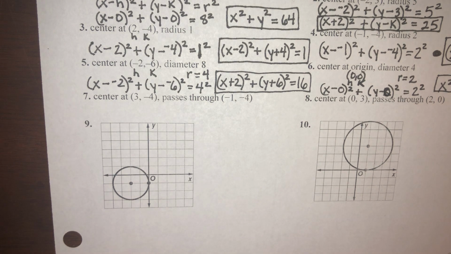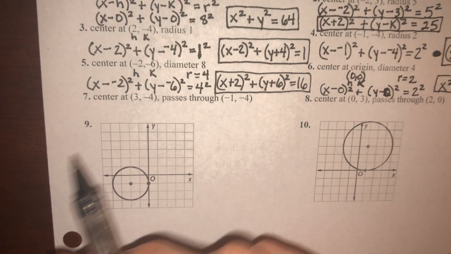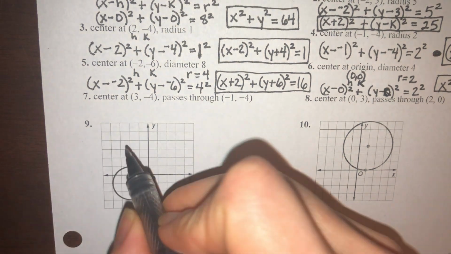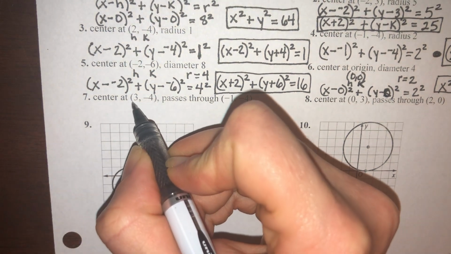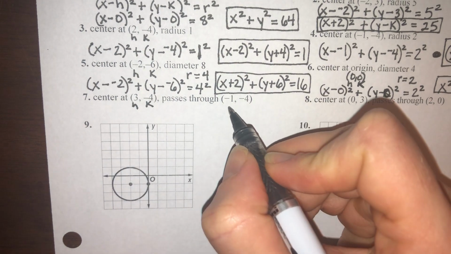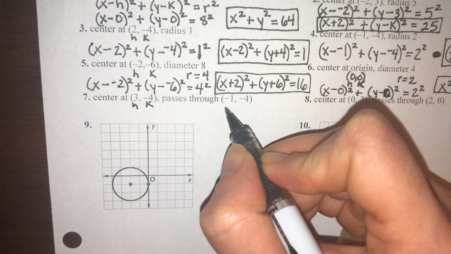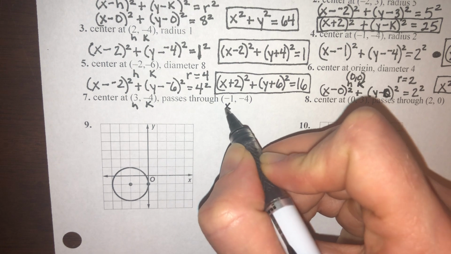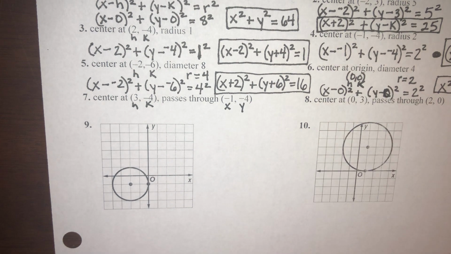So they don't tell us what the radius is equal to. So we have to solve for that. So center is h and k. And this time they gave us another point on the circle. So we're going to substitute that in for x and for y, and we're going to solve for the radius.